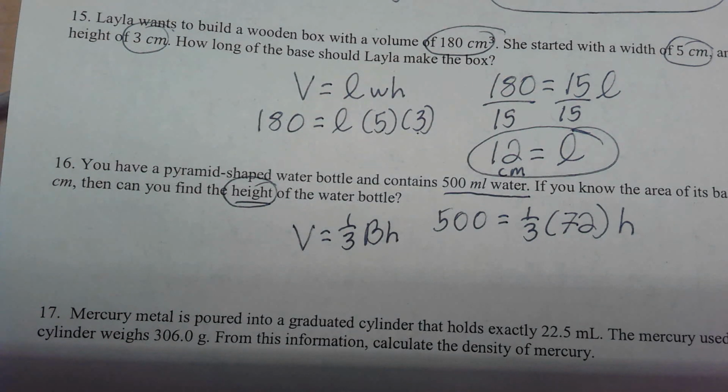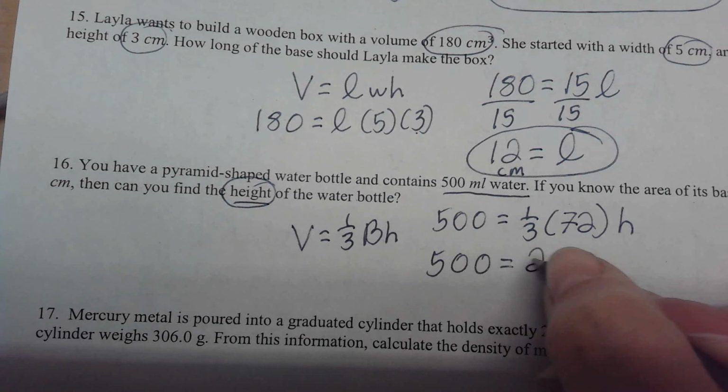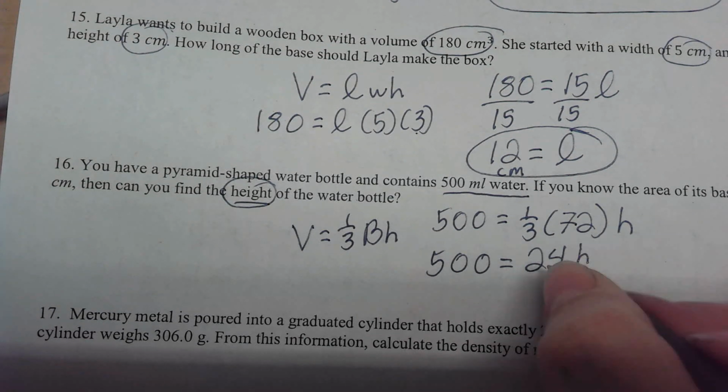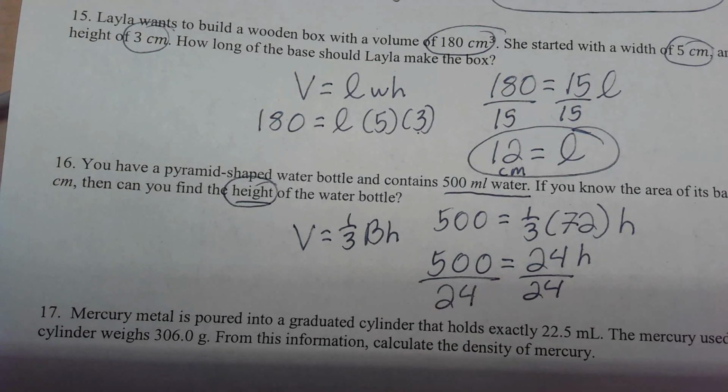Okay, so I'm going to multiply 1/3 times 72. I got 24. So now I'm going to divide each side by 24 to solve for the height. So 500 divided by 24.